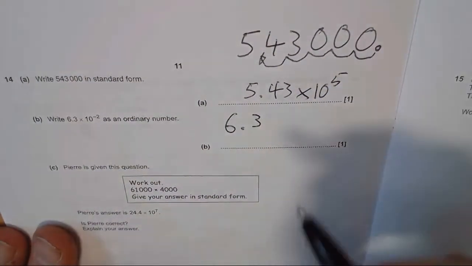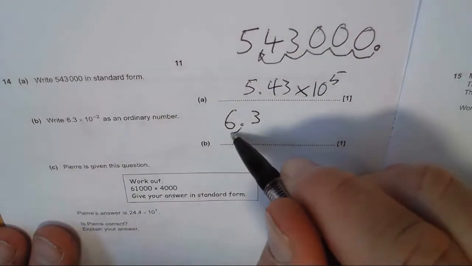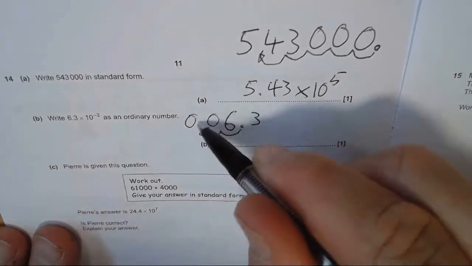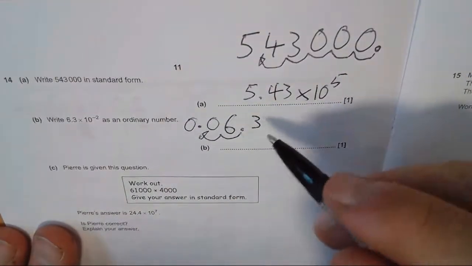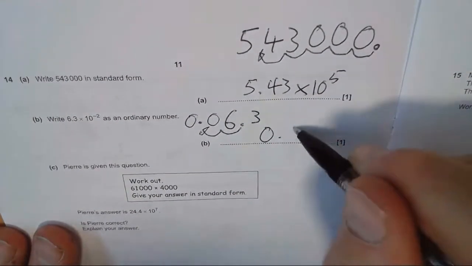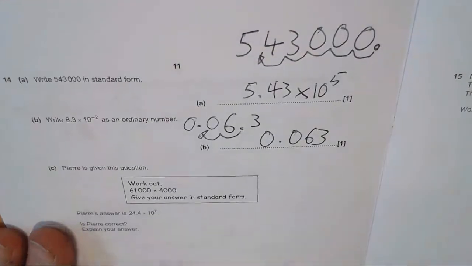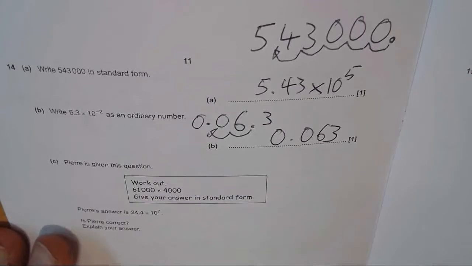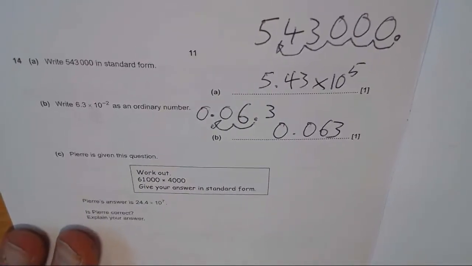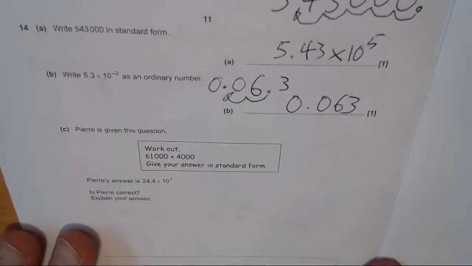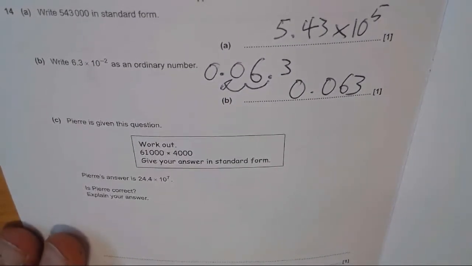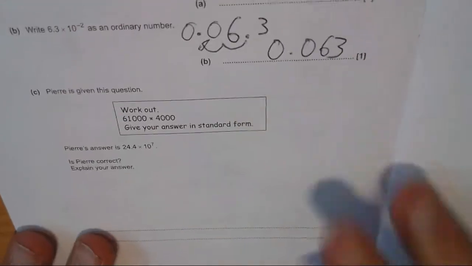Same sort of deal here. 6.3 times 10 to the minus 2. How does this have to move? I'm going to have to move this 1, 2. So it's 0.063. Standard form, if you didn't get the marks for that, they're really straightforward marks to get. Just make sure you do your maths watch on it, your Dr. Frost on it.